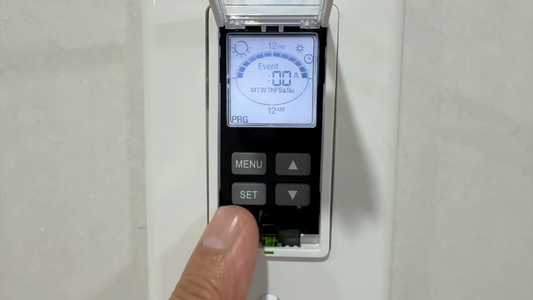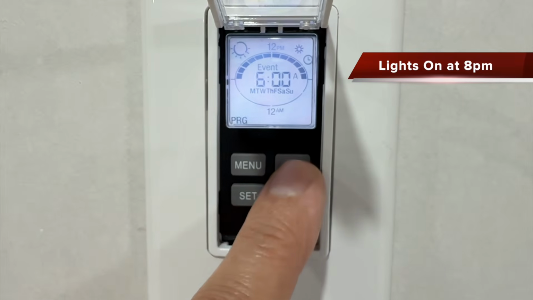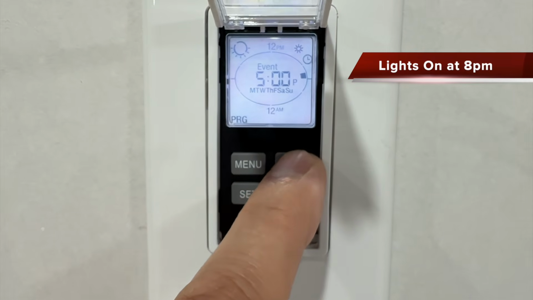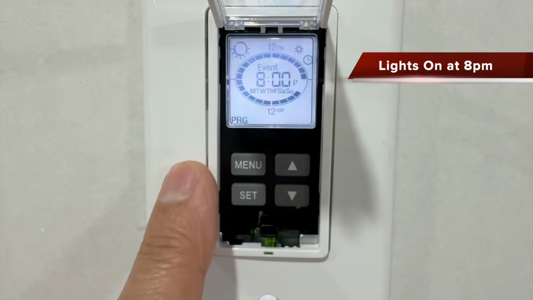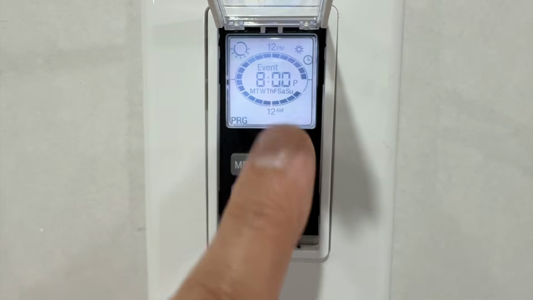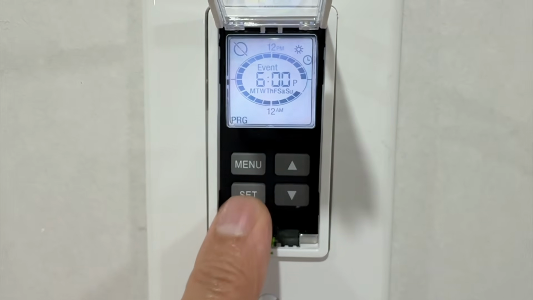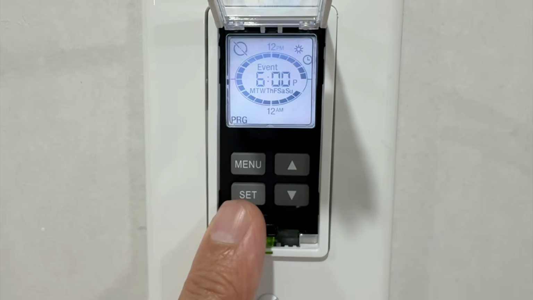Right now it is showing 6 AM. I want my lights to turn on at 8 PM, for example. Use up or down key to change it to 8 PM. That is 8 PM. Press set. This will be my lights on time. Minutes, we can change it or we can leave it like this. Press set. When you see 6 P, that is the off time.